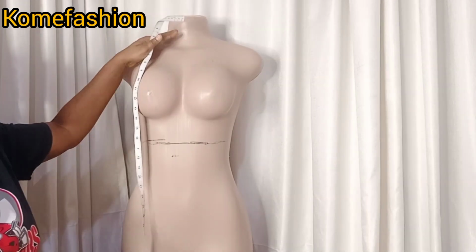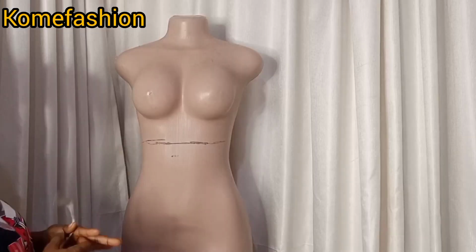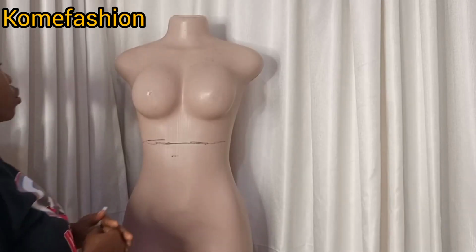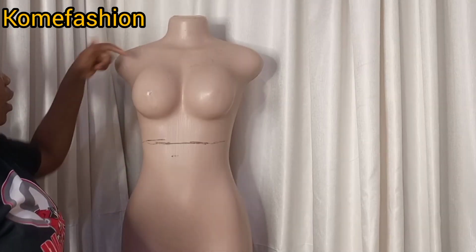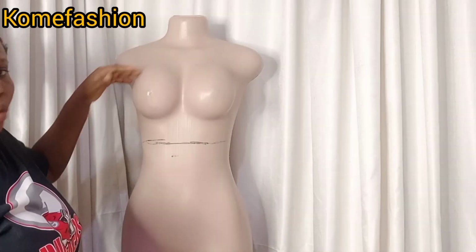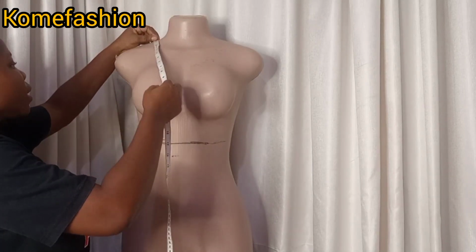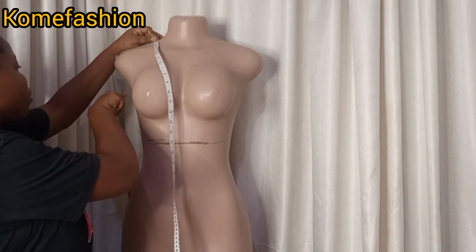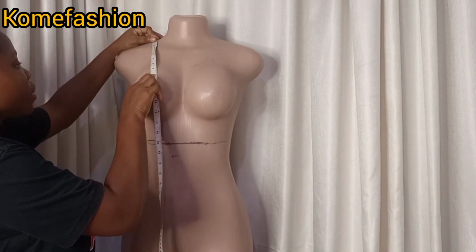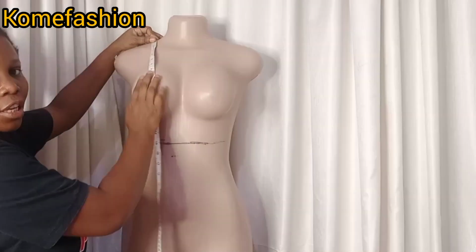I'm going to show us the necessary measurements we need for this particular bustier, okay? It's an off-shoulder bustier, so we'll be needing the chest line measurement. I know it's very difficult to get the chest line measurements on the mannequin, so let's say the chest line measurement is something around this part. Okay, you see it, let's say it's here. There's the chest line measurement.